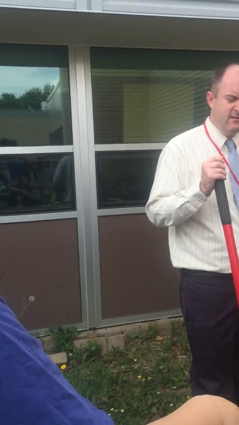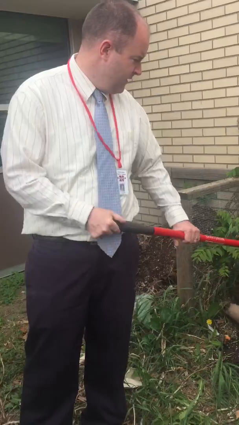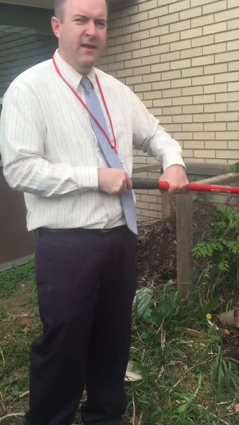Is the white stuff hummus? It's like hummus, but it's not exactly hummus. And these are biodegradable pots, so that's why they're in there.